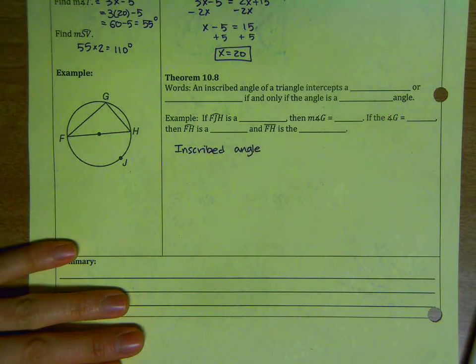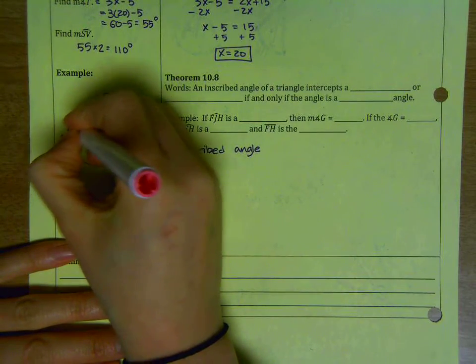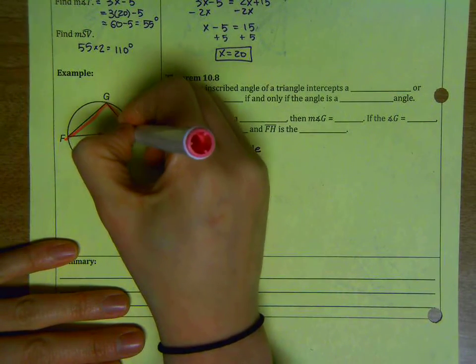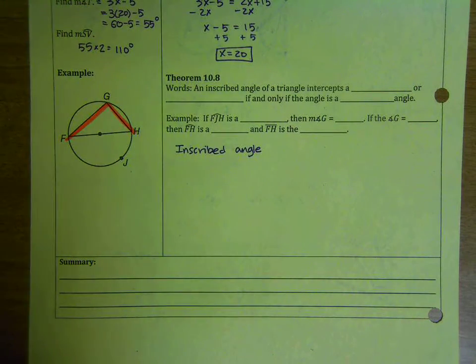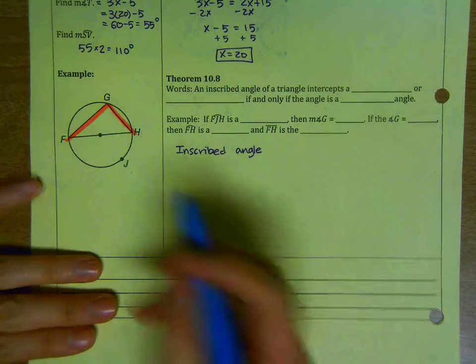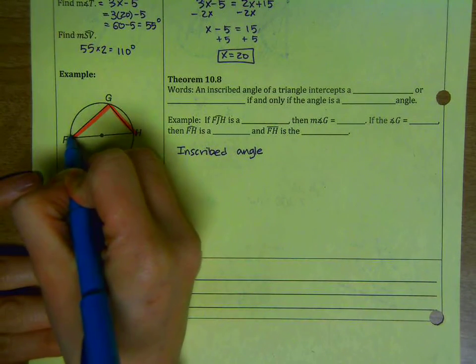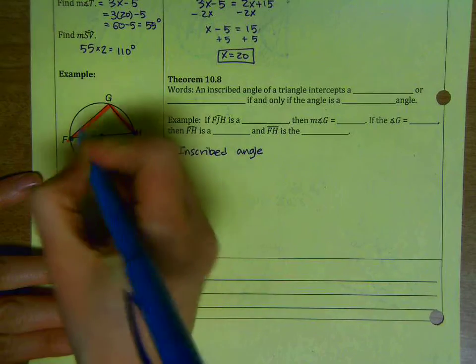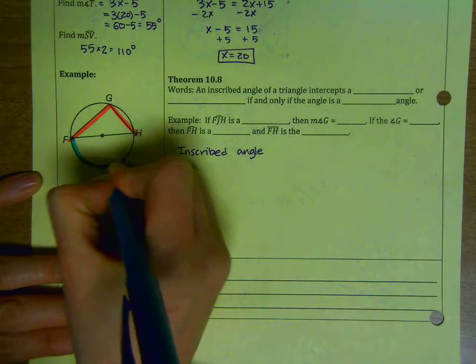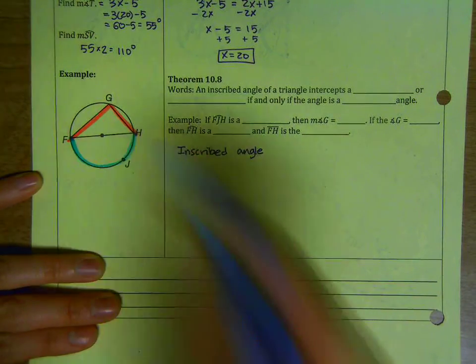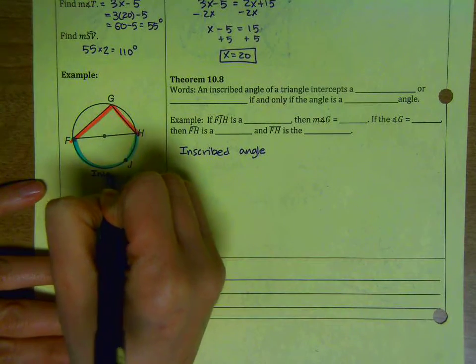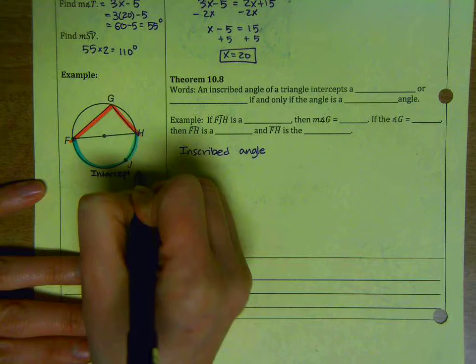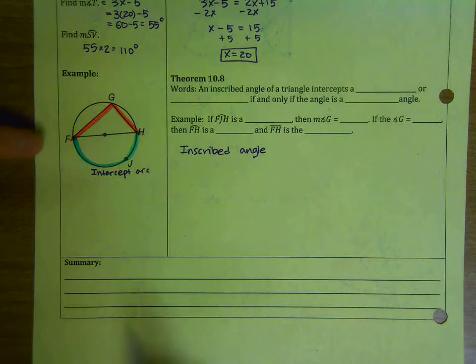Okay, inscribed angle is FGH, right? Now, which one is the intercepted arc to inscribed angle? I can clearly see two endpoints on inscribed angle. So intercepted arc is F, G, and H. So this is intercepted arc. So I'm going to write down intercepted arc. I want you really careful with intercepted arc.